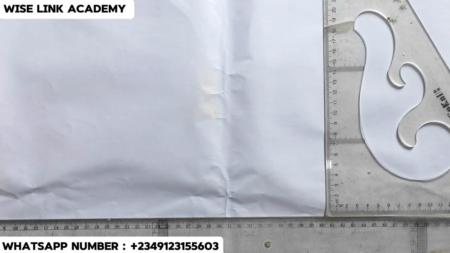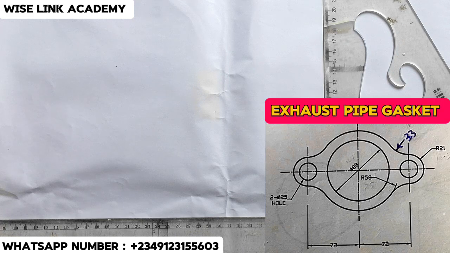Hello and welcome to this class. For this class, we're trying to produce the problem you are seeing on the right hand side of the screen, an exhaust pipe gasket. We're producing this using the concept of the principle of tangency. So how do you construct this figure?